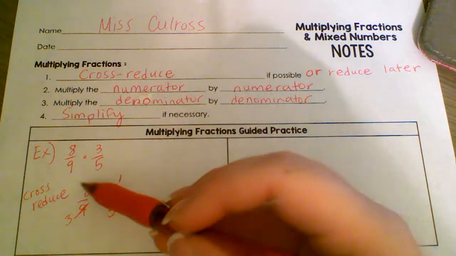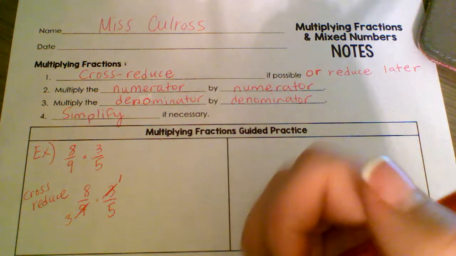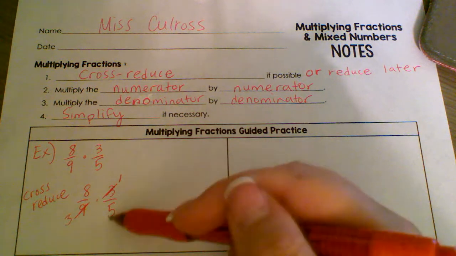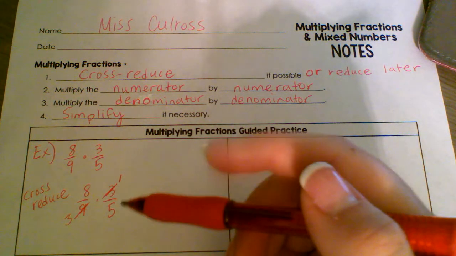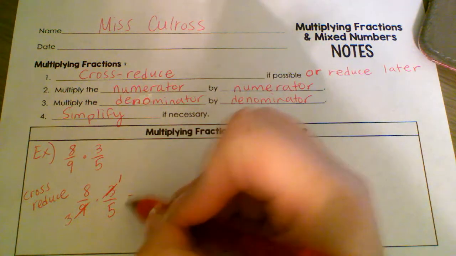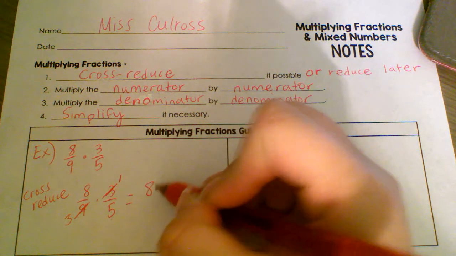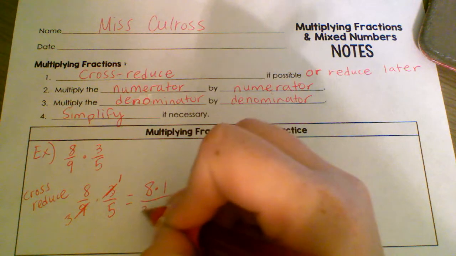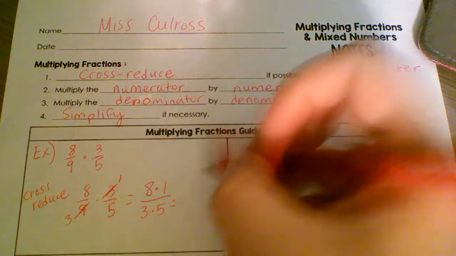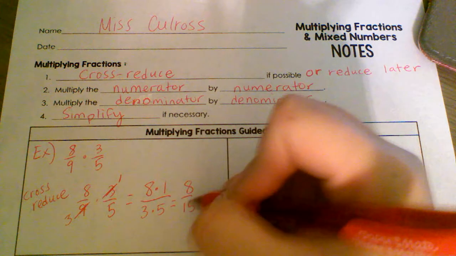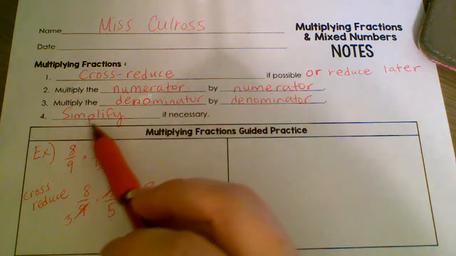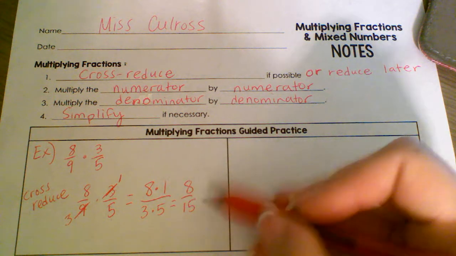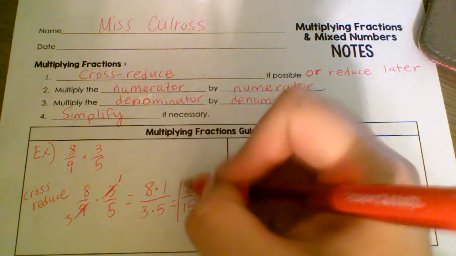Seeing if it can reduce. These can't reduce, but cross reducing has to be with the two different fractions. You can't reduce here. Okay, so then I would rewrite this, multiplying the new numerators, multiplying the new denominators, and I get 8/15. Then I simplify. 8 doesn't go into 15. They don't have any common factors, so this is my final answer.